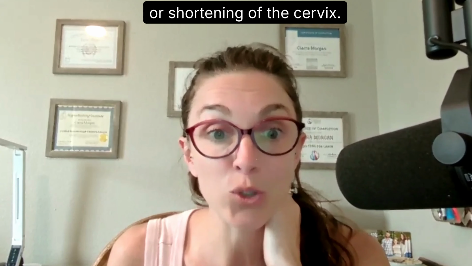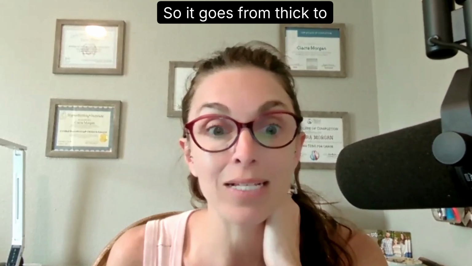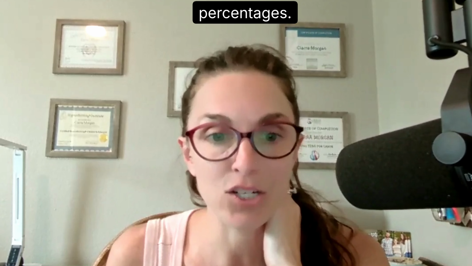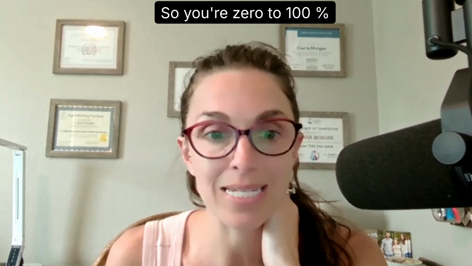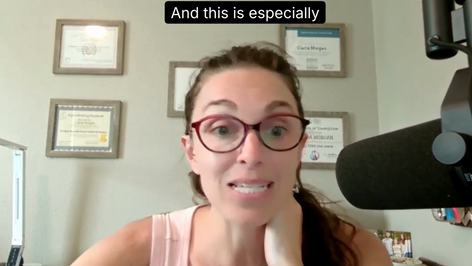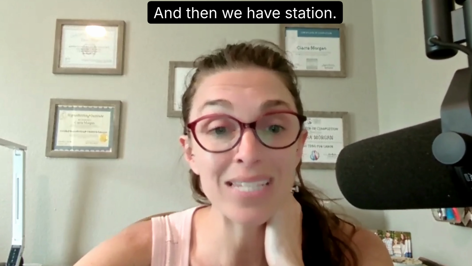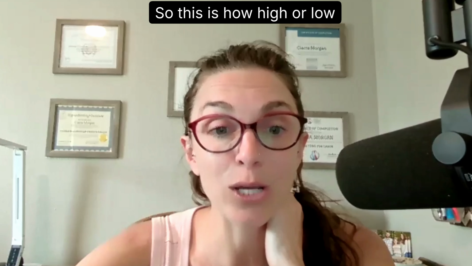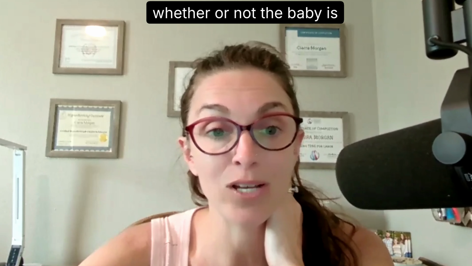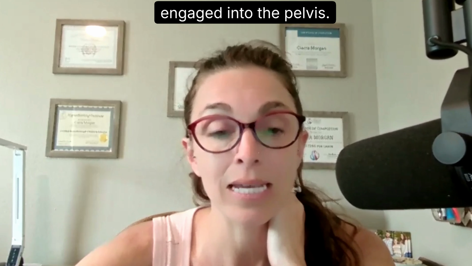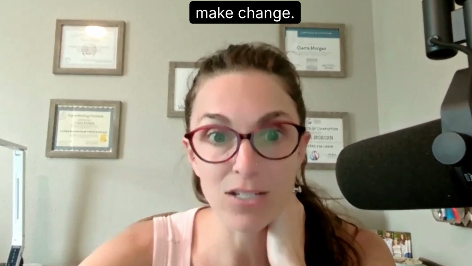Effacement is the thinning or shortening of the cervix. So it goes from thick to thin, and that is in percentages. So you're 0 to 100% thinned or effaced. And this is especially important in early labor. A lot of that happens in earlier labor. And then we have station. This is how high or low the baby is in the pelvis, whether or not the baby is engaged into the pelvis. All three of these things make change.